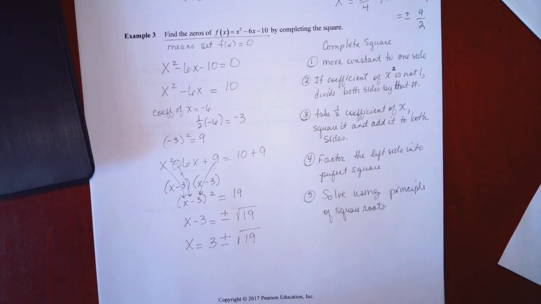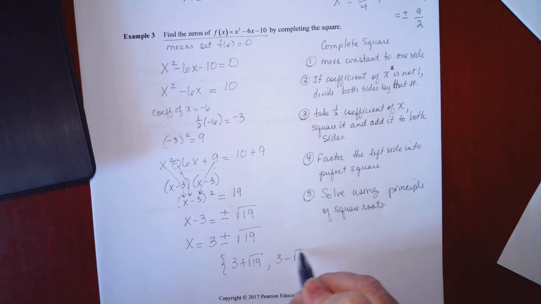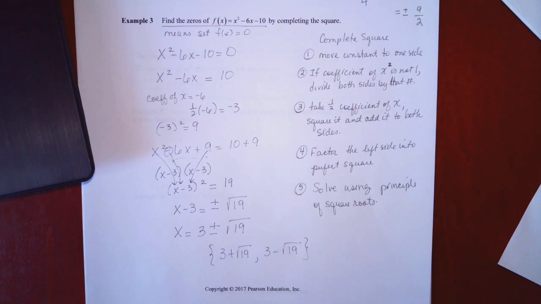So we do have two solutions here. The solutions are 3 plus the square root of 19 and 3 minus the square root of 19. Now in this particular problem, the square root of 19 won't simplify because it is a prime number, so I can't simplify that radical, and that would be as good as we can get.